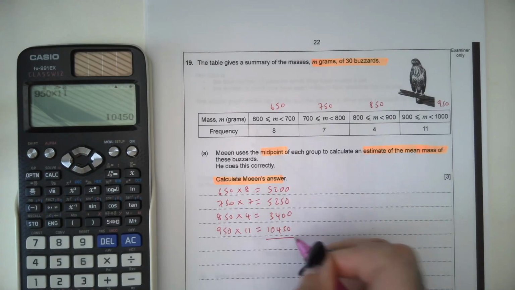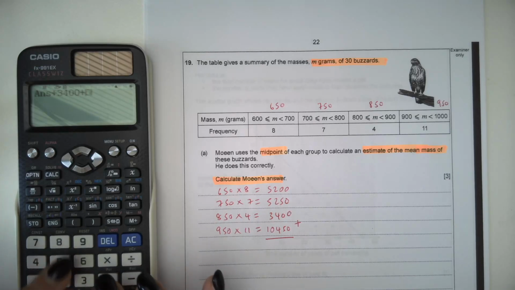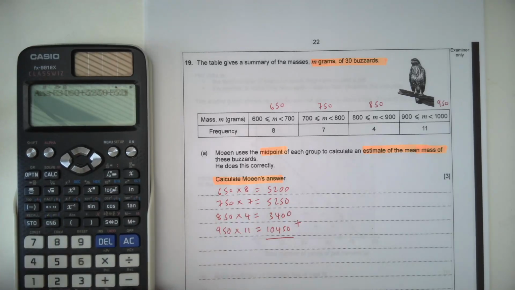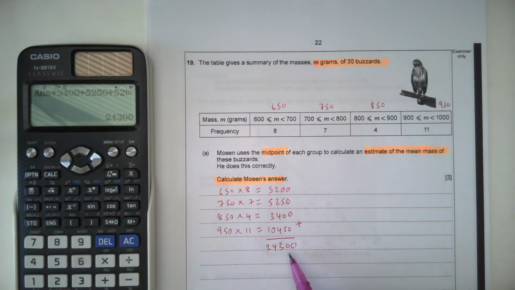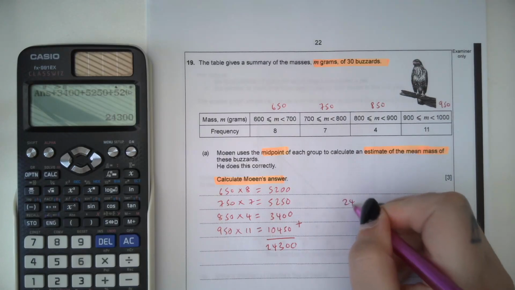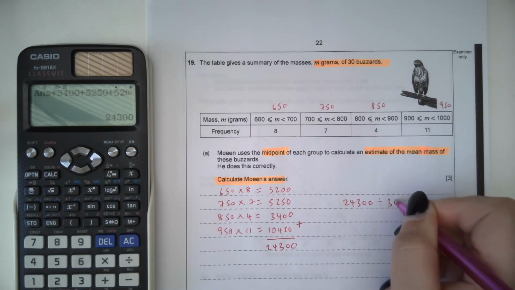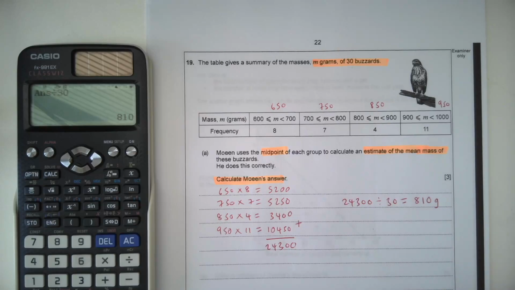Okay, we're going to add these up, so we're going to total these values. Okay, so that's the total, or the estimated total. We've got 30 buzzards in total, so to find the mean, we're going to divide by 30. So the mean mass of these buzzards is 810 grams.